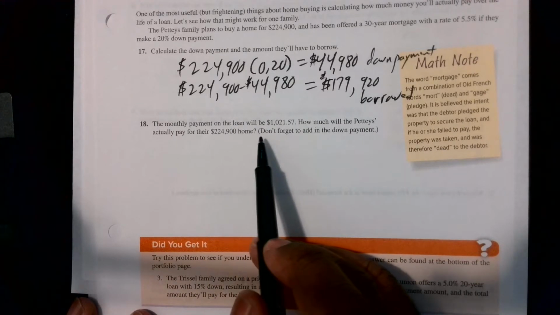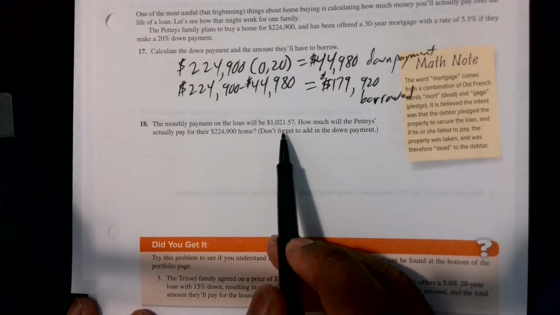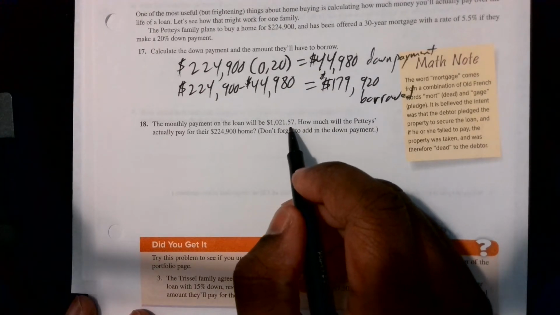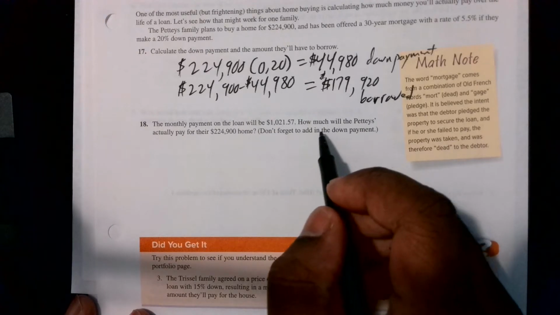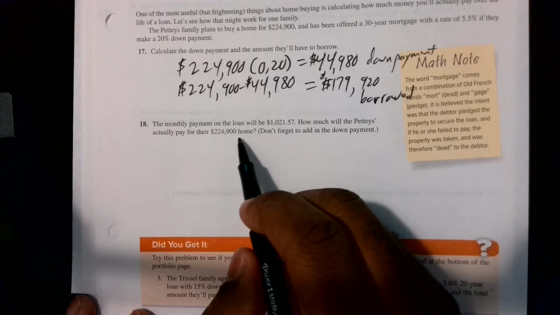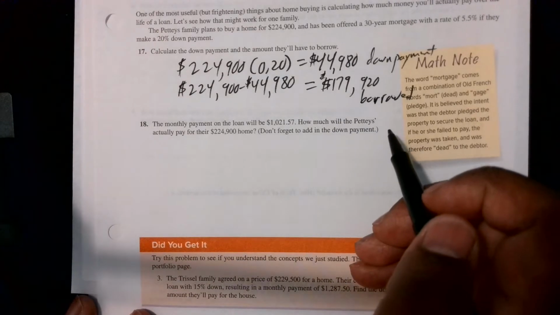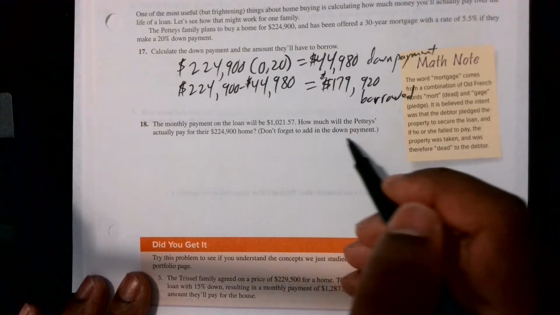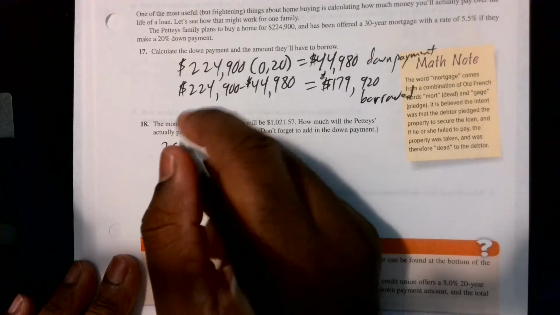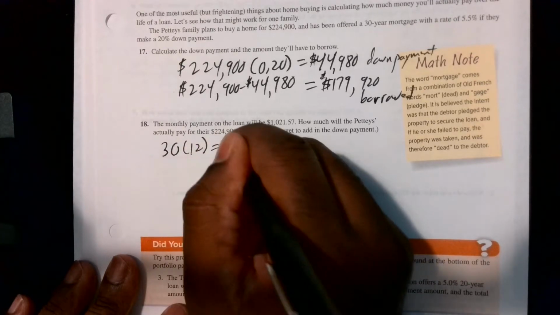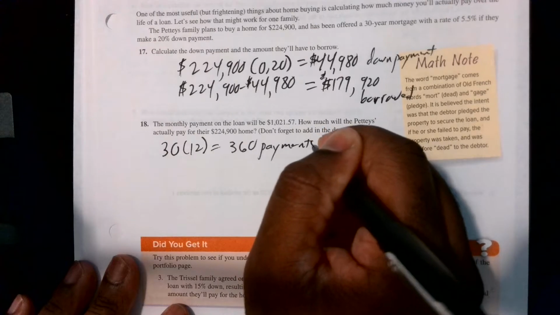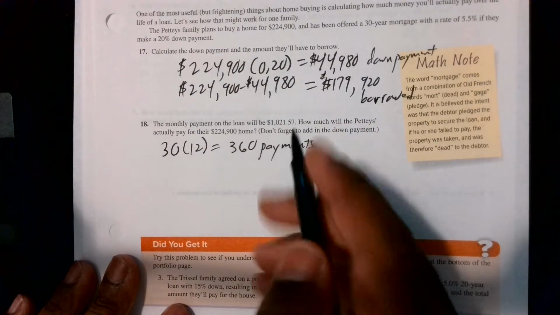Okay, number 18. The monthly payment of the loan will be $1,021.57. How much will the Pettys actually pay for their $224,900 home? Okay, and it says don't forget to add the down payment. So we have 30 times 12, which would be 360 payments. That's how many payments they make in a 30-year period.